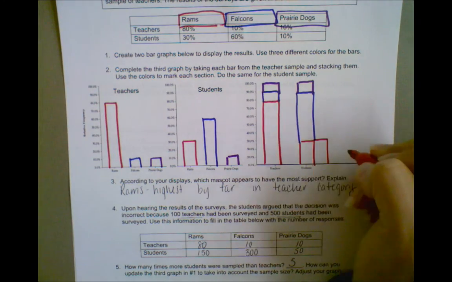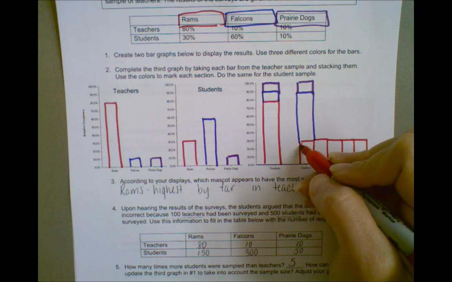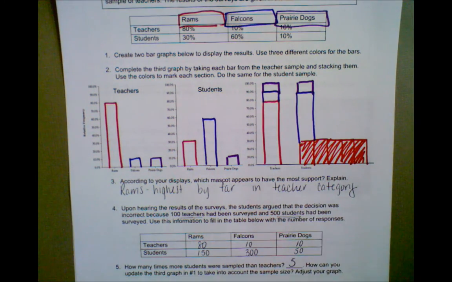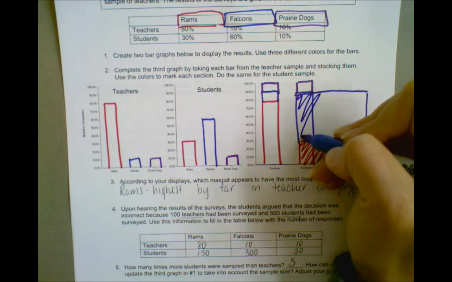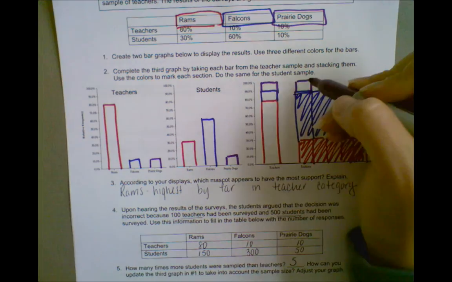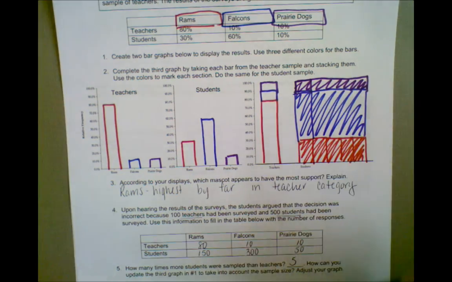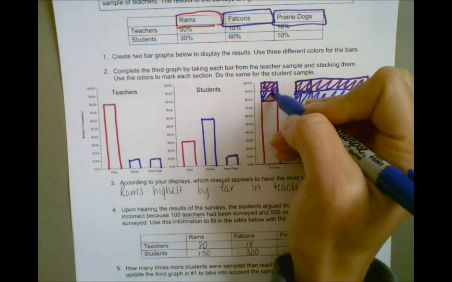So I really can just make it 5 times as wide. Now, I don't need all of those vertical lines in there. It was just easier for me to appropriately scale the same width. So I can just go ahead and extend this, and then do the same for the prairie dogs up top. And if I wanted to be consistent, I can go back and color in my teacher graph as well.